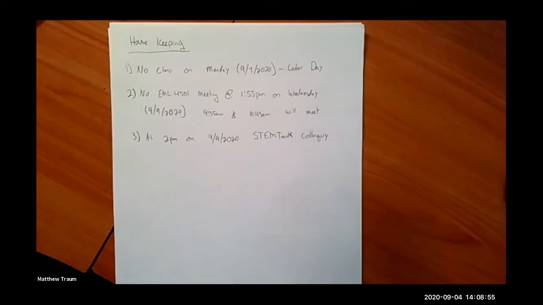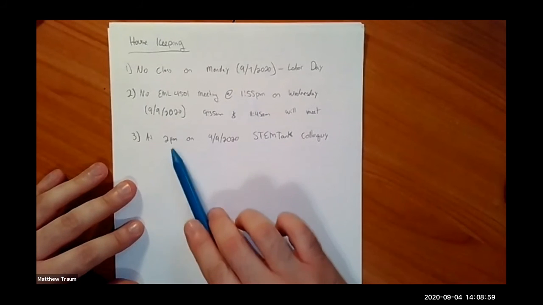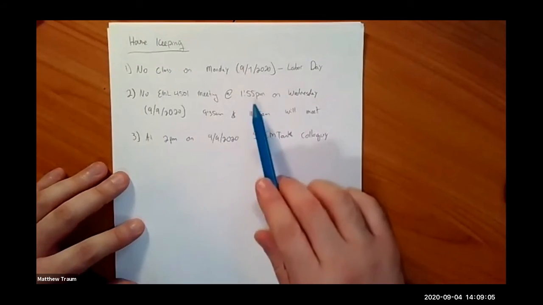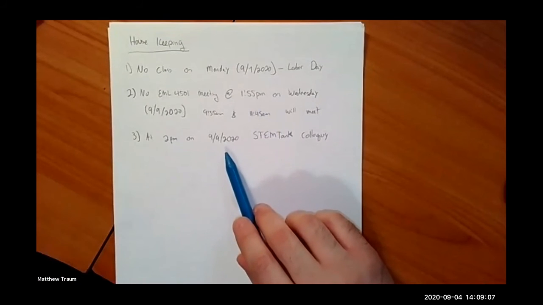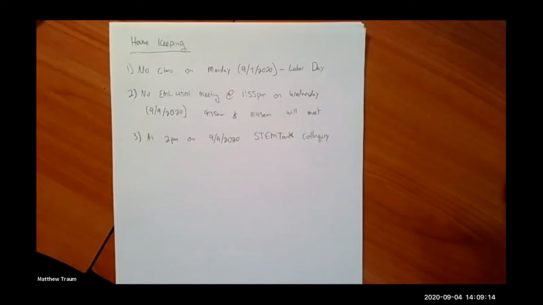It happens to overlap with the 1:55 class meeting because it starts at 2 o'clock. It runs, by the way, from 2 to 3:30. So that's why our class is canceled. The 1:55 class is canceled on that day, but I would really love for you guys to come. This STEM Tank colloquy is going to be virtual.